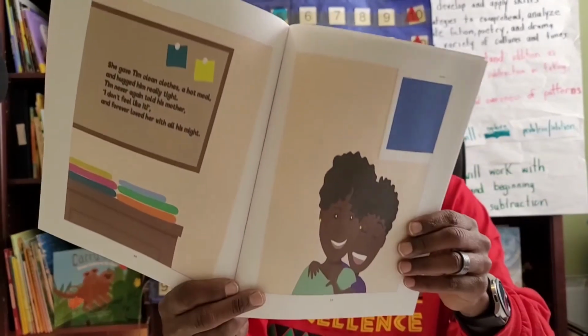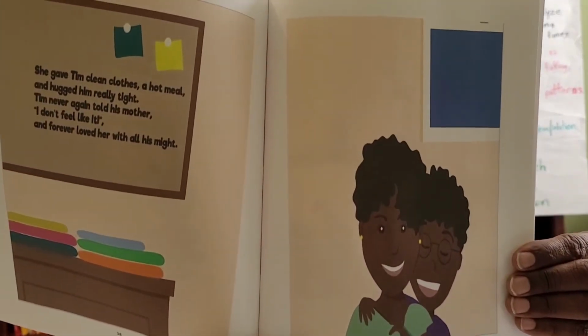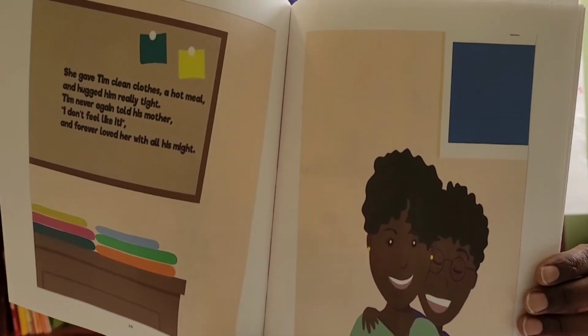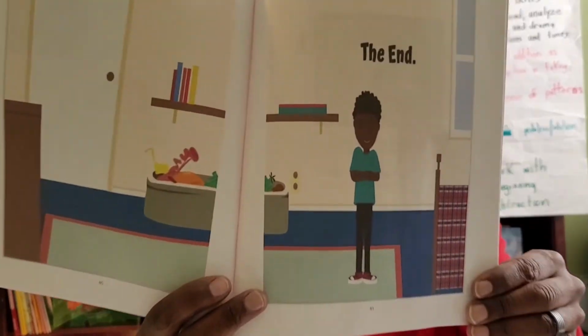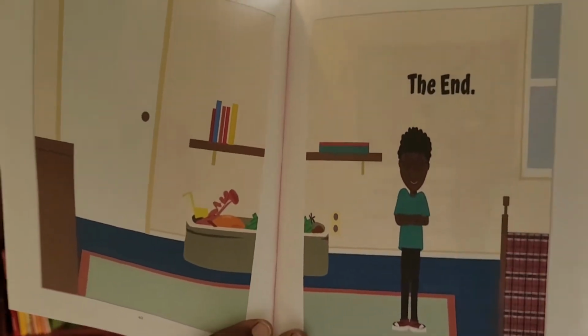Tim never again told his mother, "I don't feel like it," and forever loved her with all his might. And that says the end.